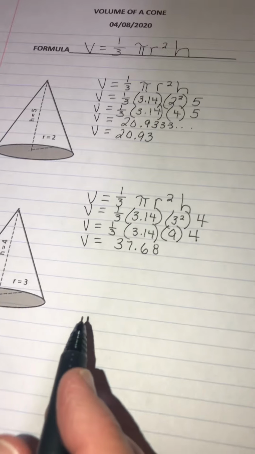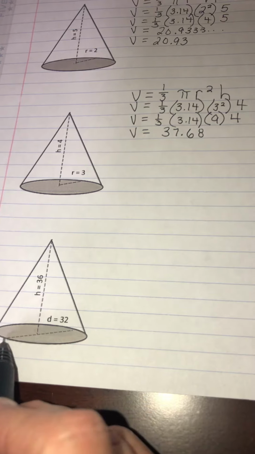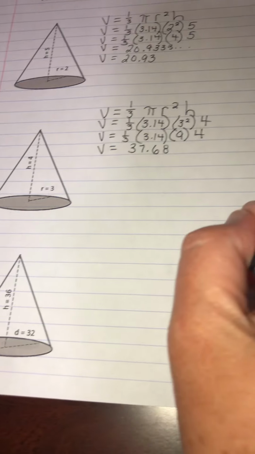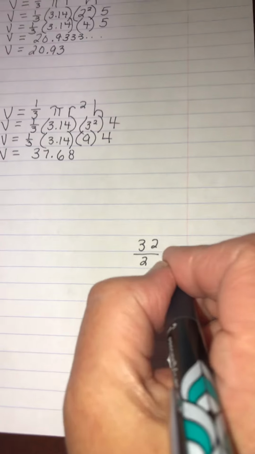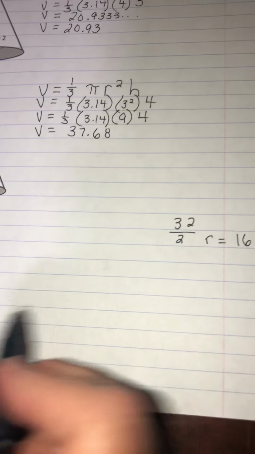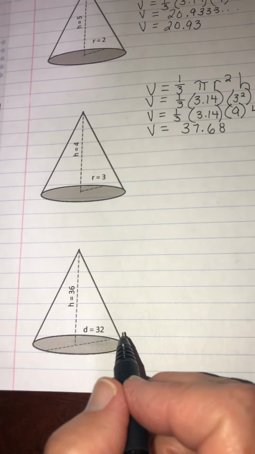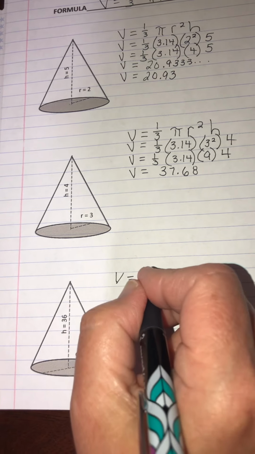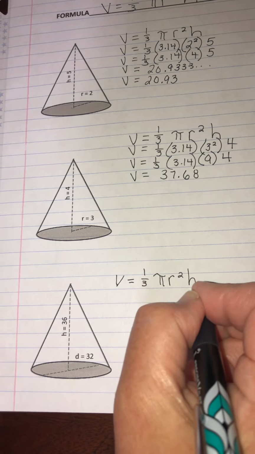Okay, the last one is the one we have to be really careful about because we're showing that it has a diameter of 32. Now remember, with a diameter, you want to make sure you come on your paper somewhere and do 32 divided by 2, because that will give us our radius of 16. So we have to remember, when they give us the strip all the way across, we have to divide it by 2 because the formula asks for the radius. So I'm going to write it again. V equals 1/3 times pi times the radius squared times the height.